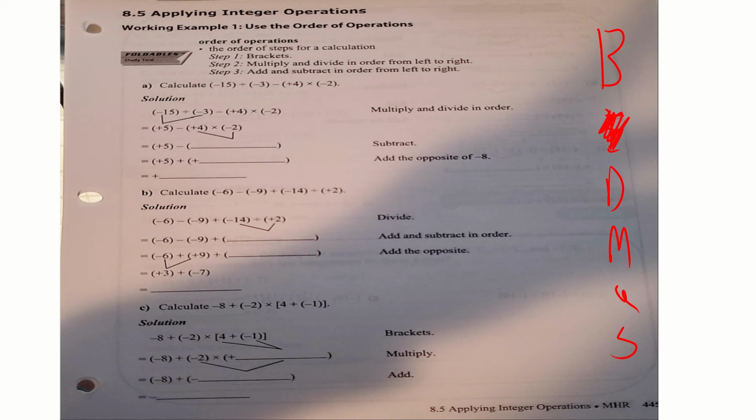The first one is negative 15 divided by negative 3 minus positive 4 times negative 2. So what we want to do is, it says multiply and divide in order, which means left to right. So I'm going to look at negative 15 and negative 3 first because it's division. Negative 15 divided by negative 3 is positive 5. Remember, a negative and a negative equals a positive, a negative and a positive equals a negative, and two positives equals a positive. So we get plus 5.